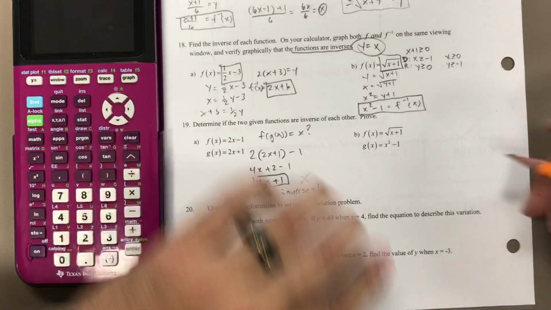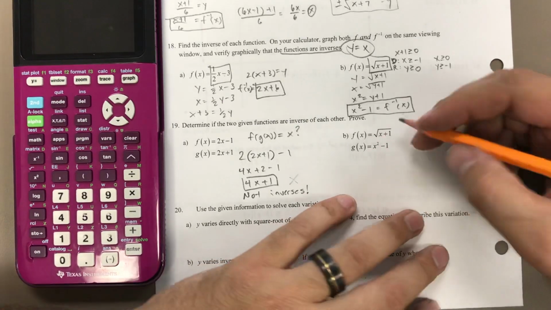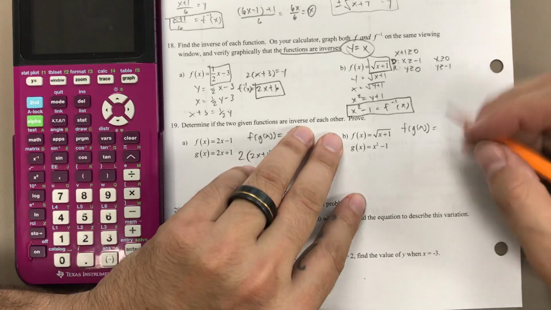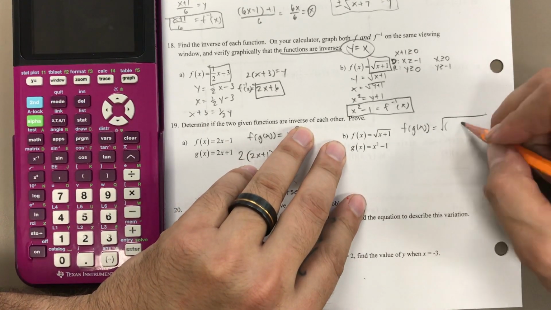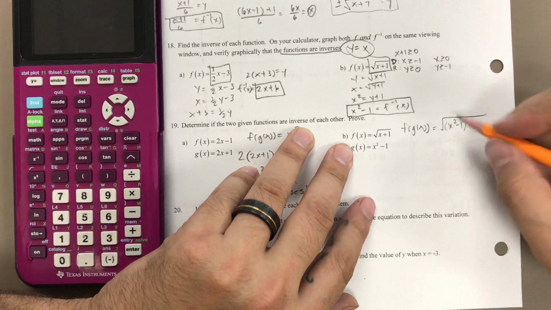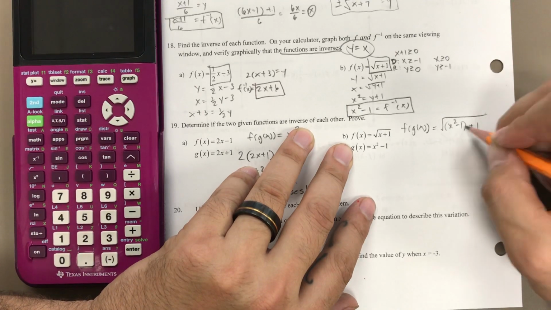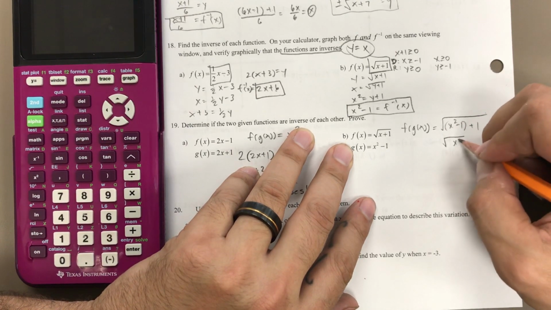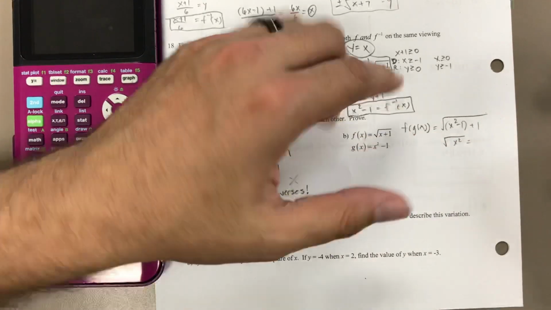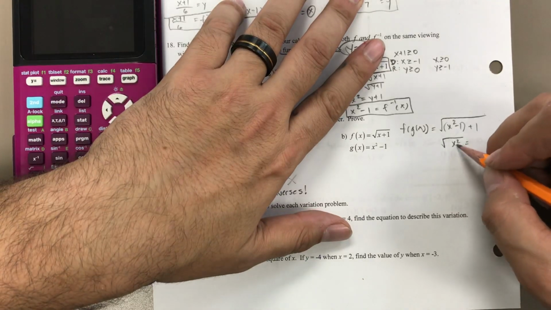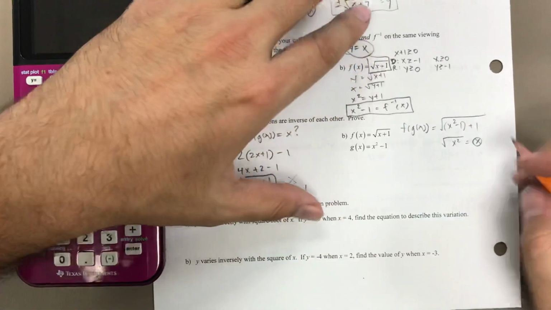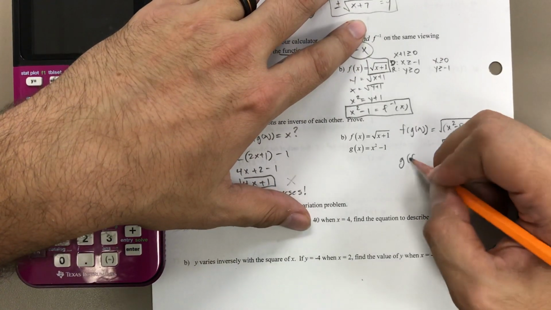Let's see if this one gets the job done. So let's try f of g of x first. All right, so let's see. The f function is the square root of the input plus 1. So as the input, I'm going to plug in x squared minus 1. So x squared minus 1 plus 1. Well, the minus 1 and the plus 1 cancel out, and I get the square root of x squared. And that means that I can plug in any x value here, and it'll end up canceling out. It would be positive, so we can take the square root of a positive number, and that's okay. So this just ends up being x. So we're good to go for that one. Now let's try the other way around, g of f of x.